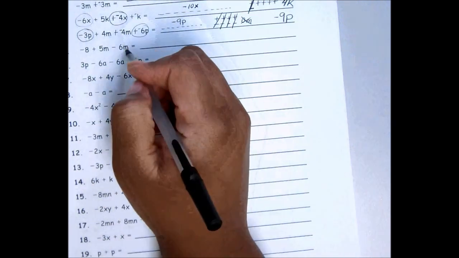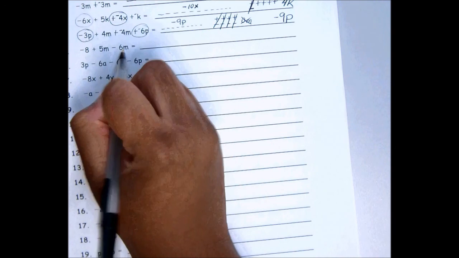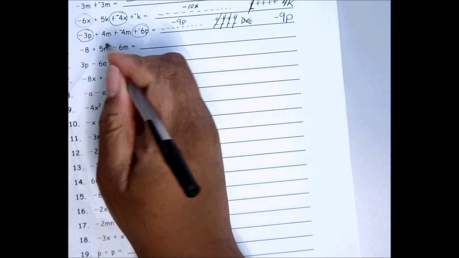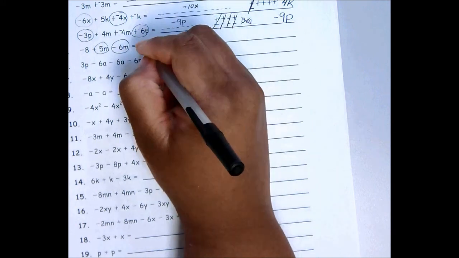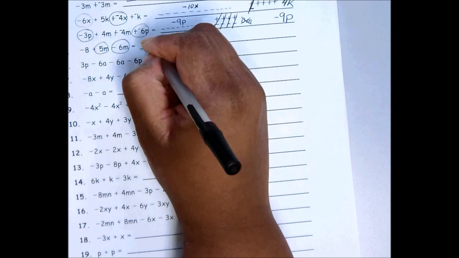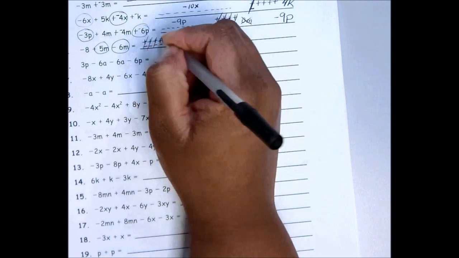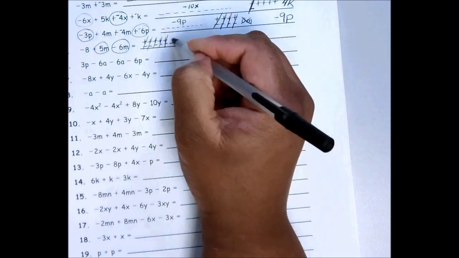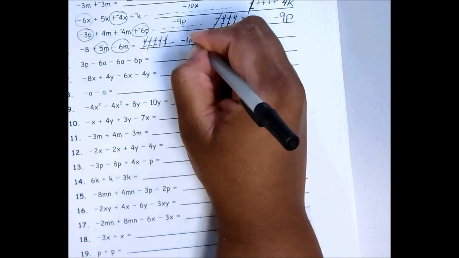Let's go to number 5. 5m minus 6m, because they are the like terms. So I need to draw 5 plus signs and 6 negative signs. Cancel, cancel, cancel, cancel, cancel. I have 1 left for the m family, so negative 1m.